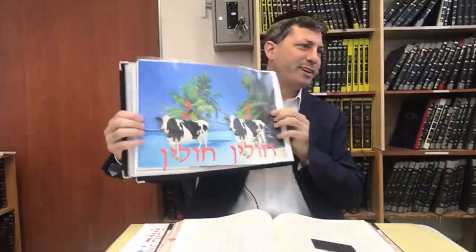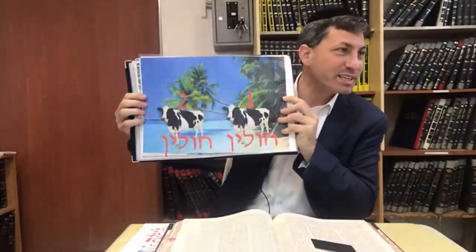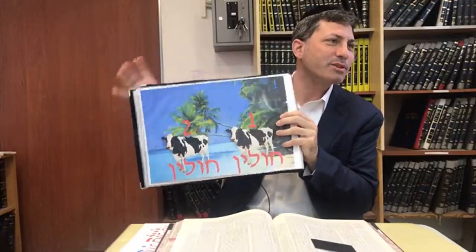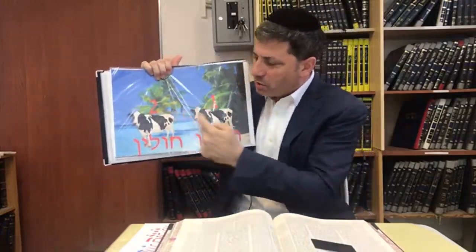This is on an island. There's two cows on an island. That to me is bachutz. Anything outside of Beis Hamikdash is on an island. Bachutz. And you have 1 and 2. Which one do you shecht first?